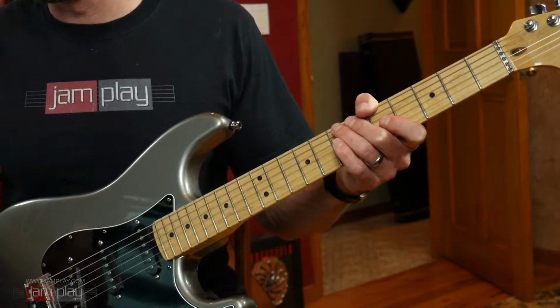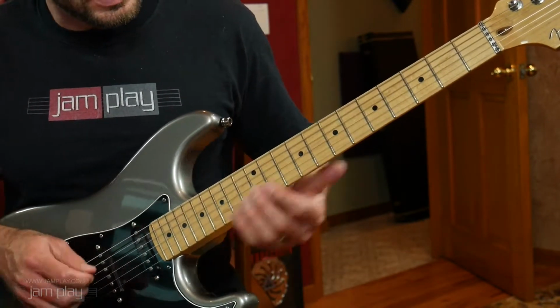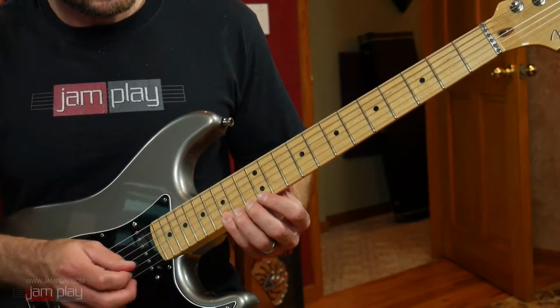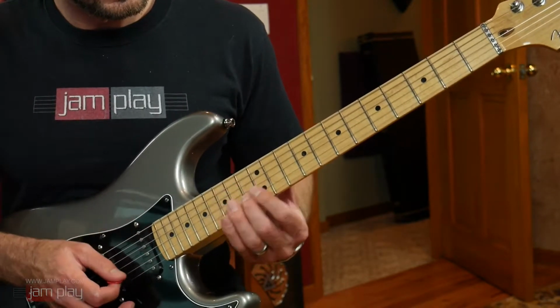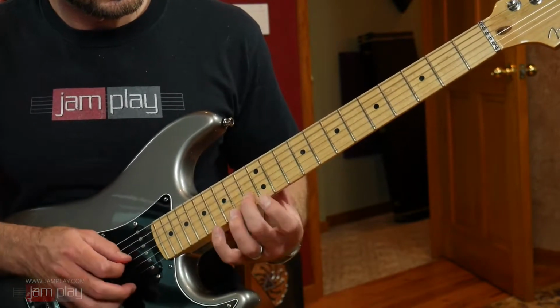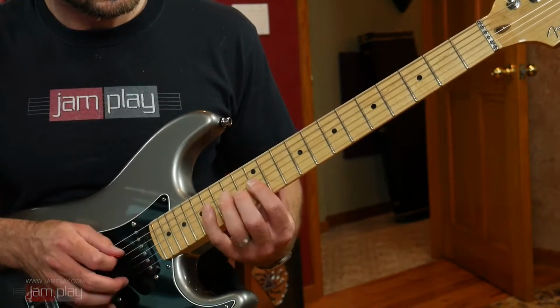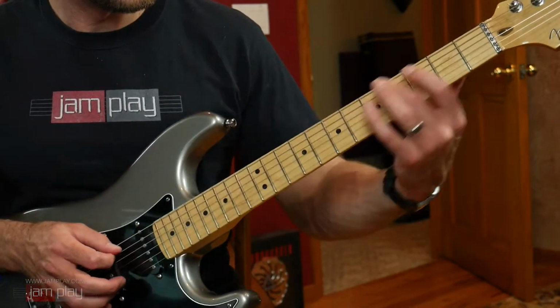All right, let's look at the arpeggios. And rather than going sequentially on these, we're going to just do full cam here, and I'm just going to announce what I'm playing. C shape. A shape.